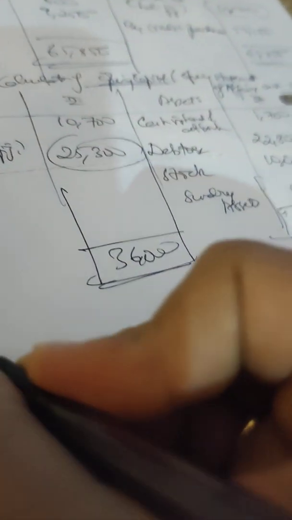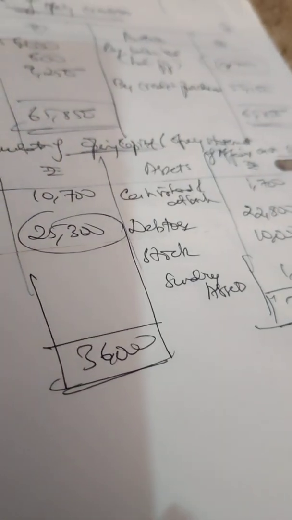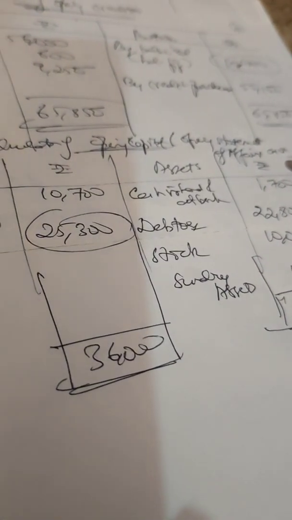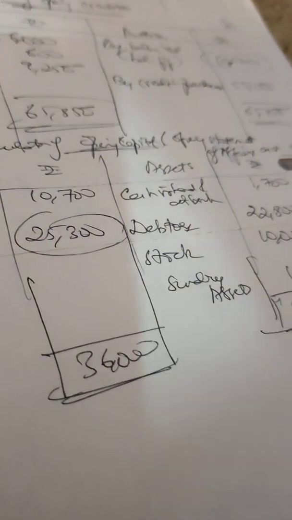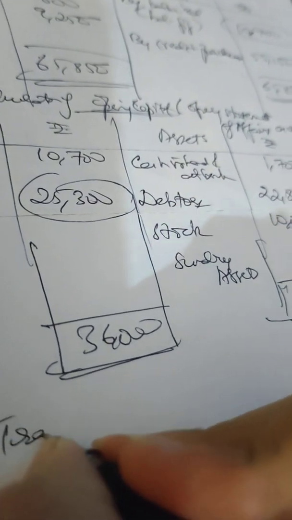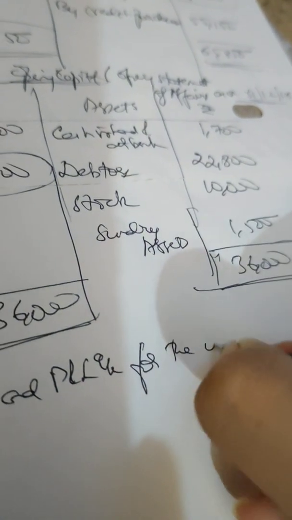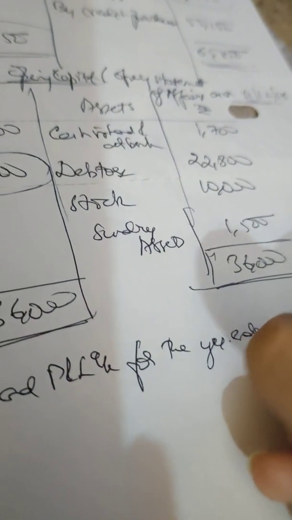Step number 7. What is step number 7? Yeah, step number 7 is preparation of the trading profit and loss account. So we have to write the trading and P&L account of Mr. Rajendra for the year ended what?